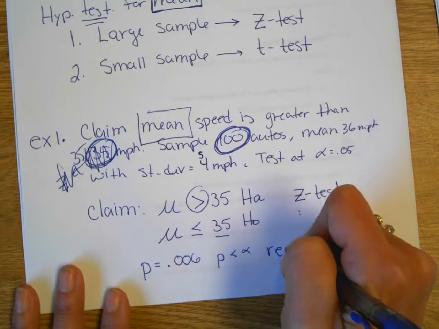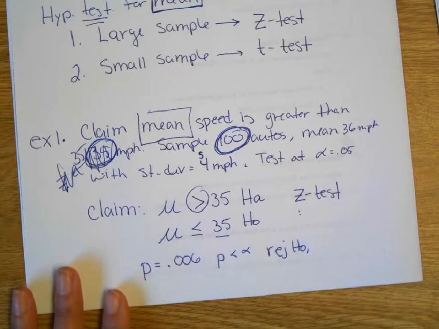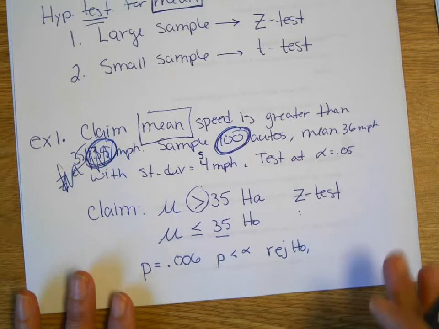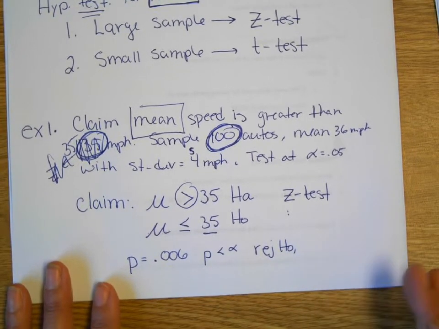Yes. What one did you choose for the mu? Never mind, I got it. Okay. Thank you, because I wasn't sure what he was talking about.